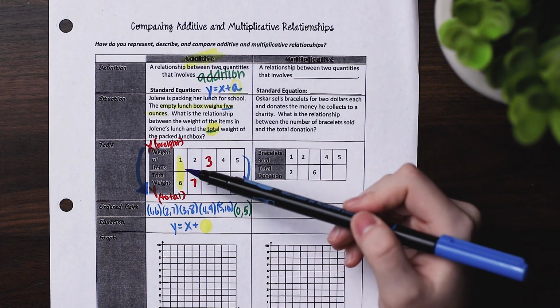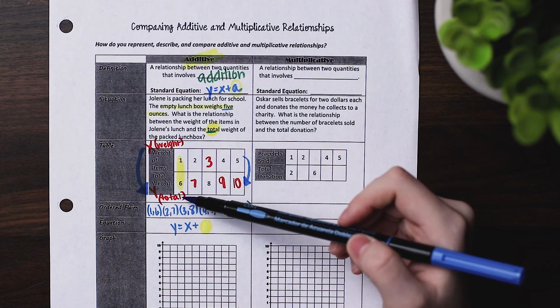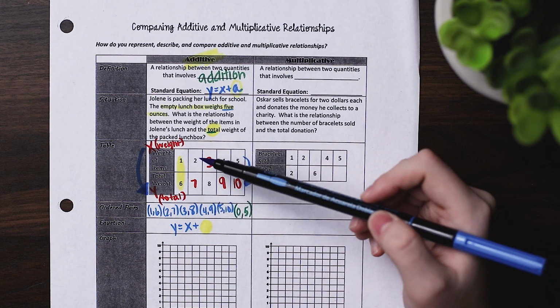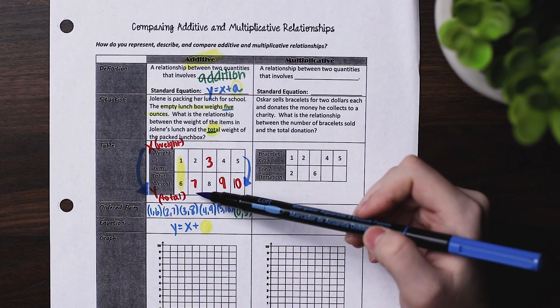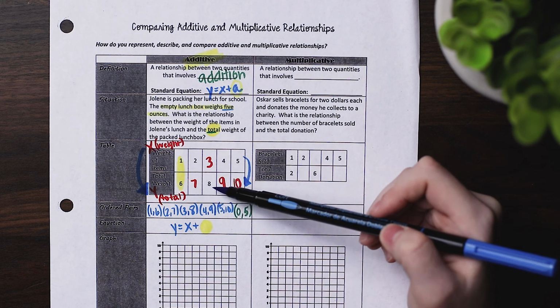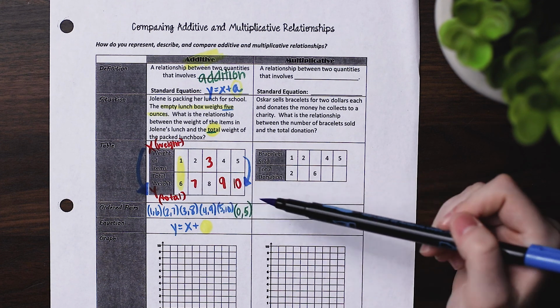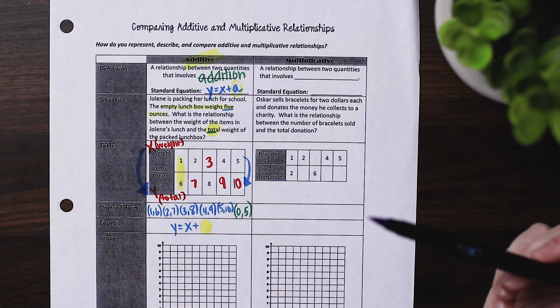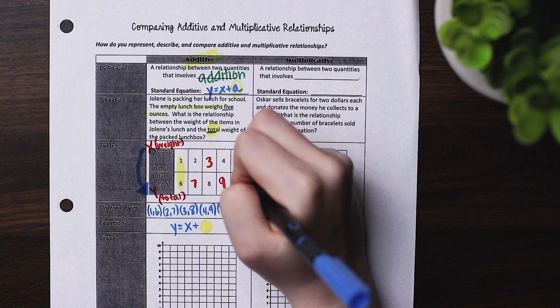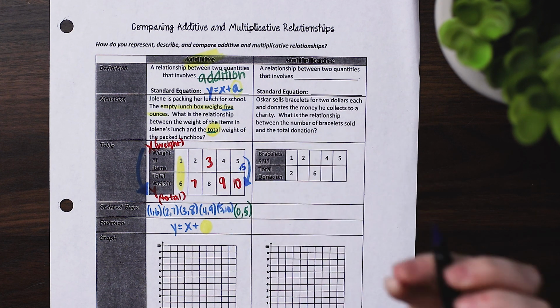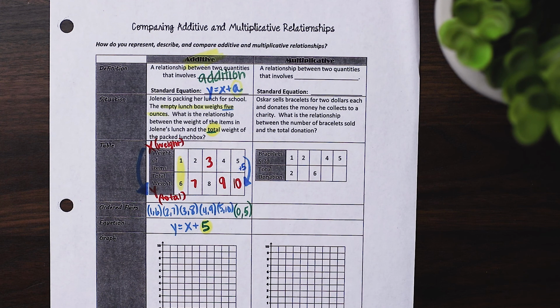For example, I could get from 1 to 6 by multiplying by 6 or by adding 5, but I can't get from 2 to 7 by multiplying by 6. I can only get there by adding 5. Same here, adding 5, and adding 5. It's a rule that fits all my ordered pairs. So if I'm going from top to bottom adding 5, my rule is going to be y equals x plus 5.